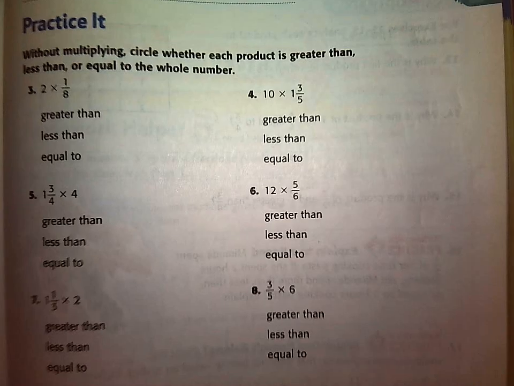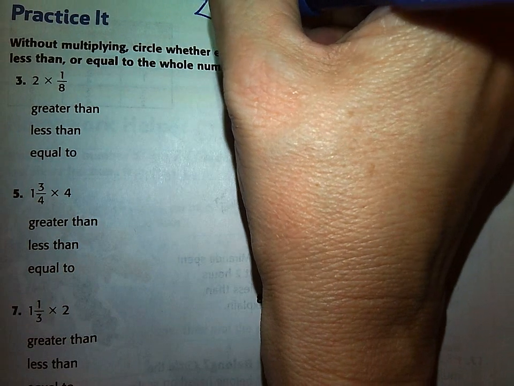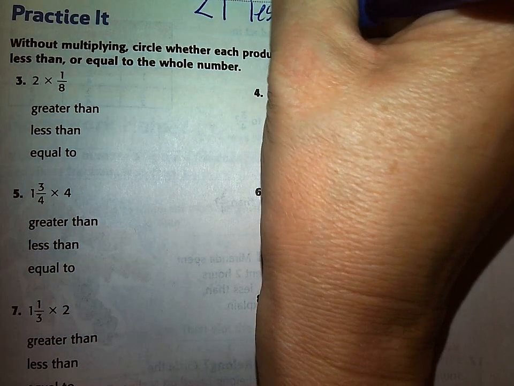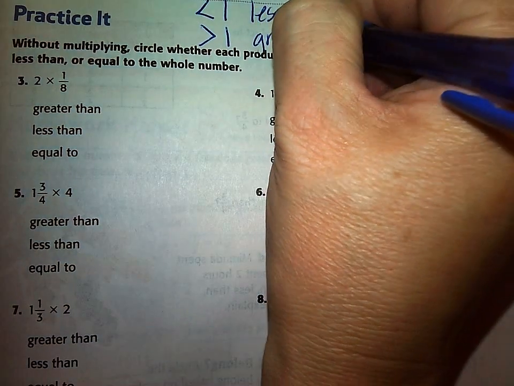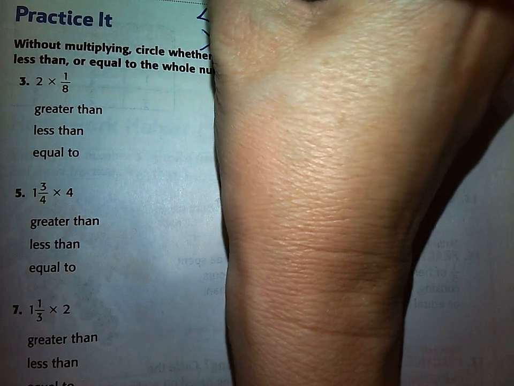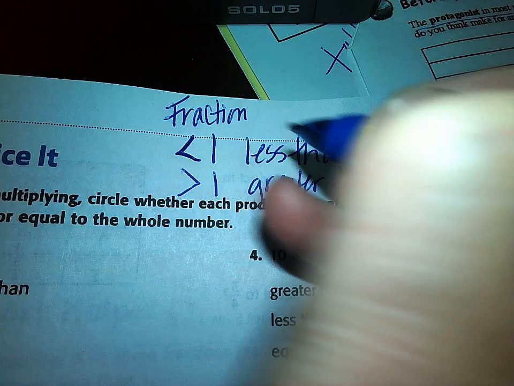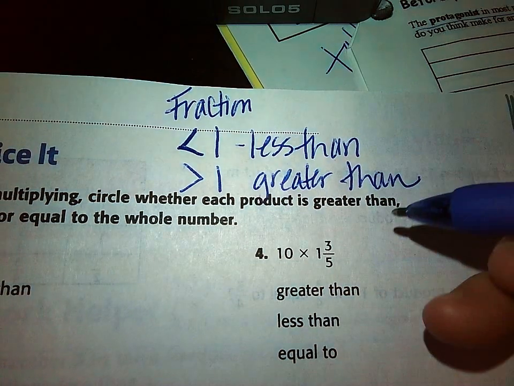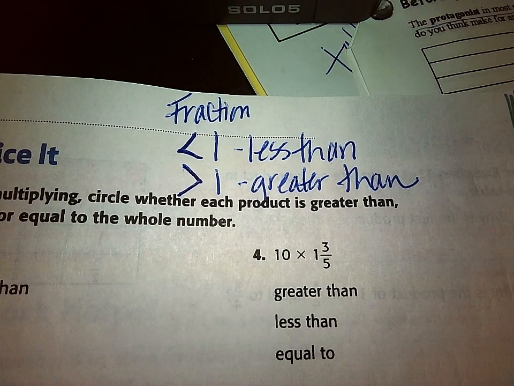So on this practice page, let's write up at the top here. Let's put less than 1 is less than the number. That makes sense. Greater than 1 is greater than the number. And we're talking about the fractions. If the fraction is less than 1, oops, you can't see the word fraction. If the fraction is less than 1, then the product is going to be less than the original number. If the fraction is greater than 1, then the product is going to be greater than the original number.